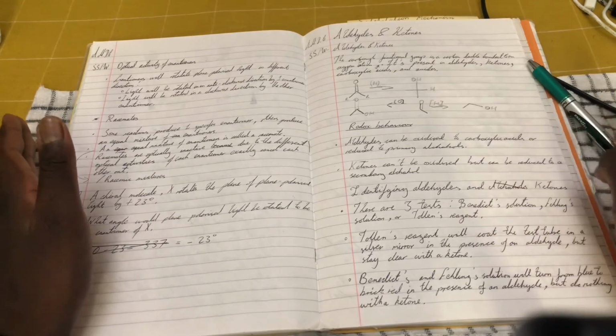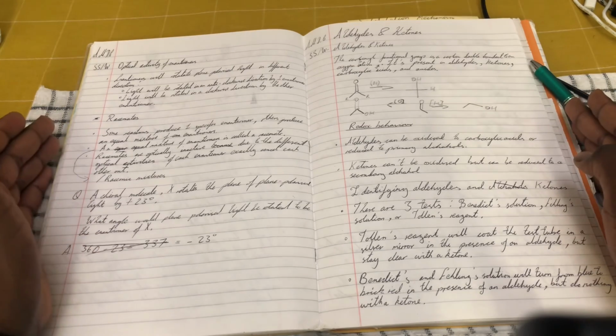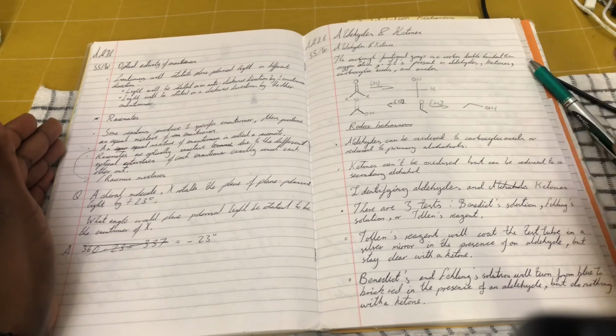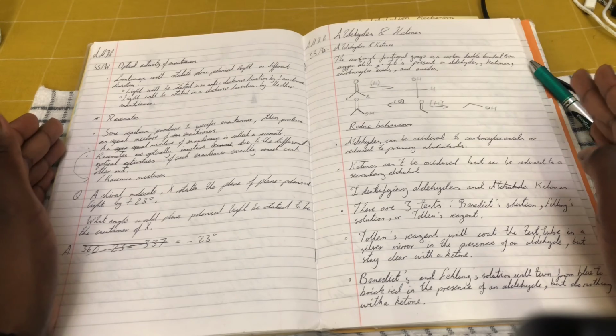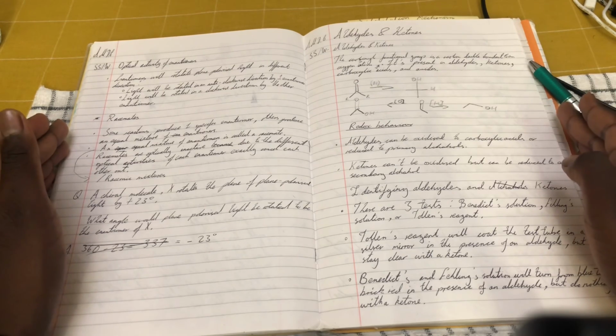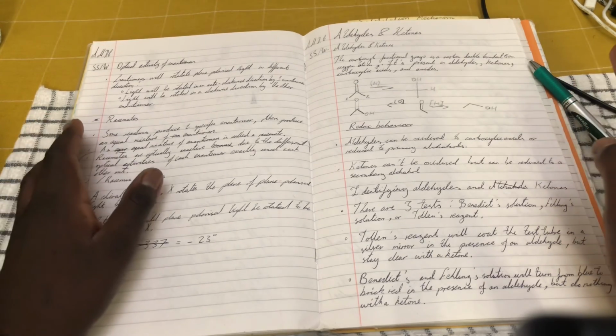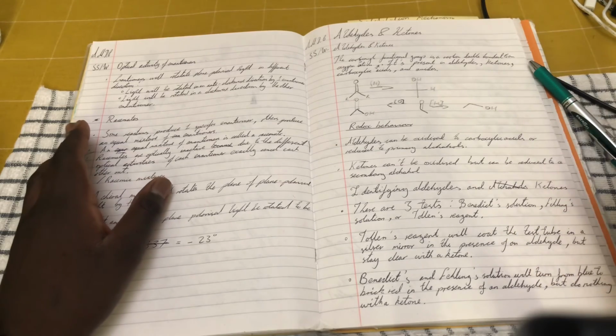You can tell that you have an R enantiomer if the plane polarized light has been rotated to the right.